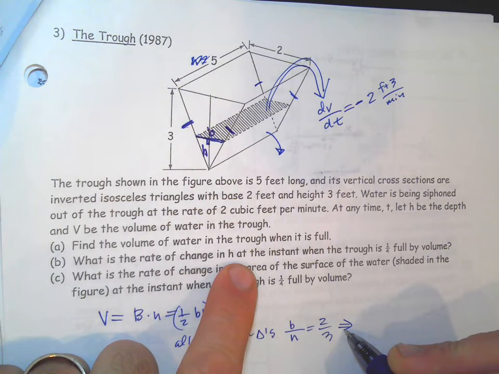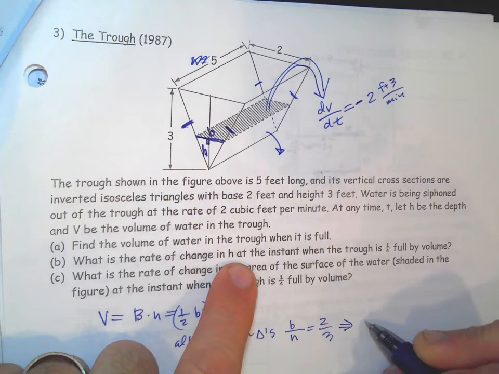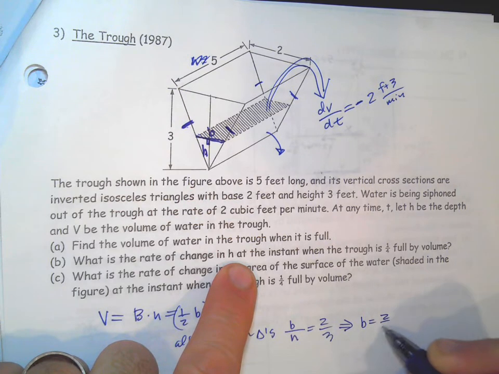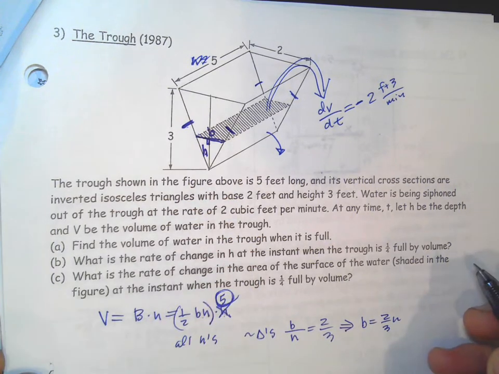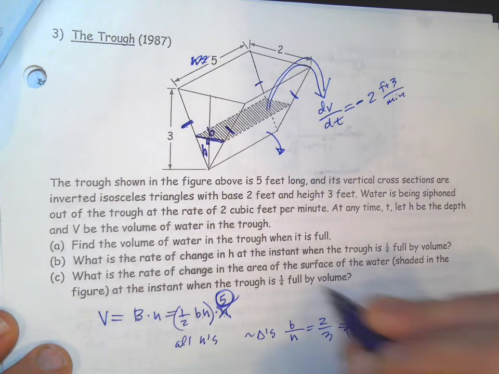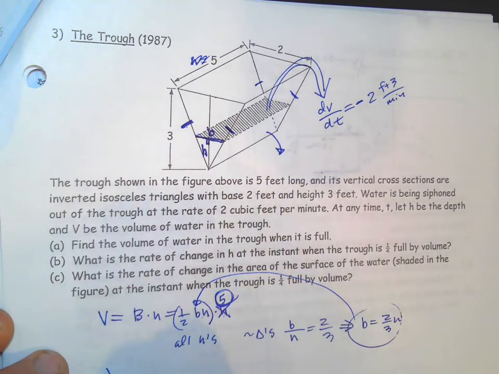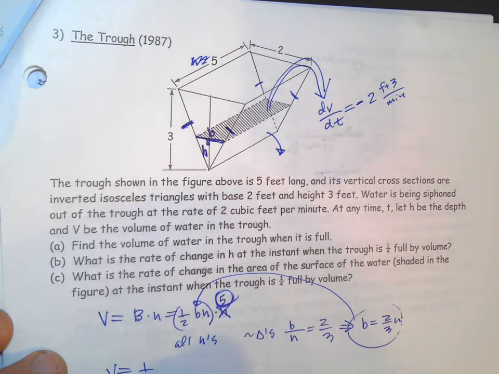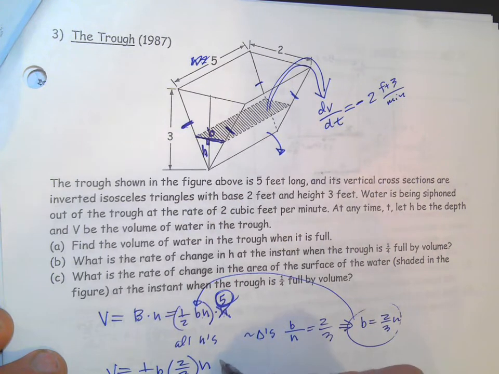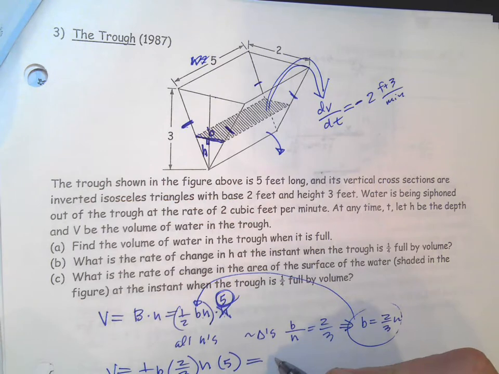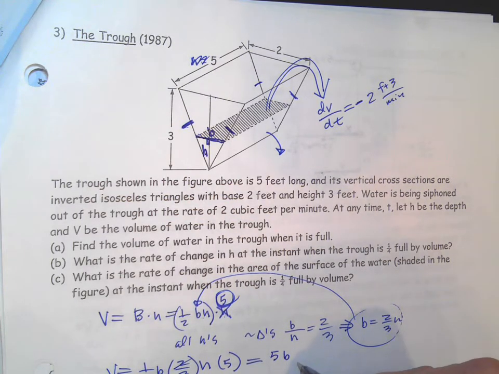So probably want H. So base equals 2/3 H. Plug that in to our volume formula. Earlier is better than later. So base 2/3 H, and then we have 5. So that's going to equal, the 2's cancel, 5. Oh shoot, I did the wrong thing.